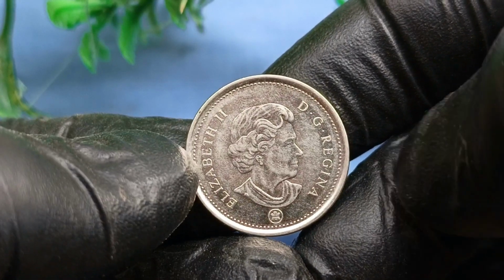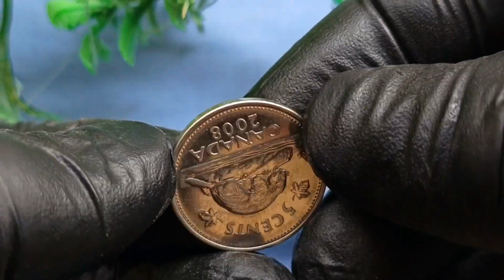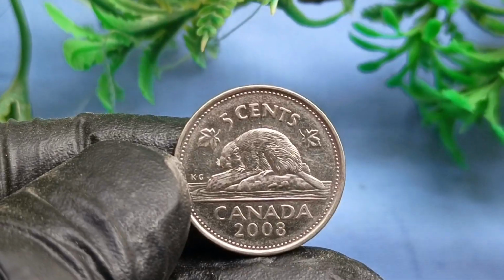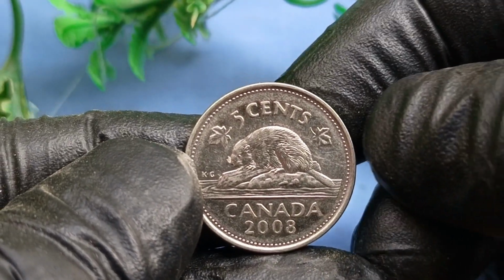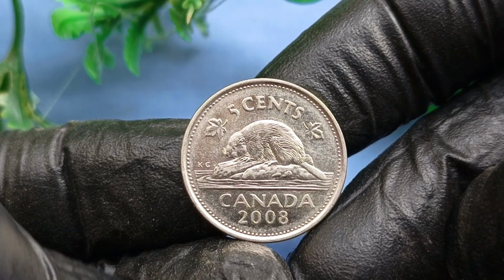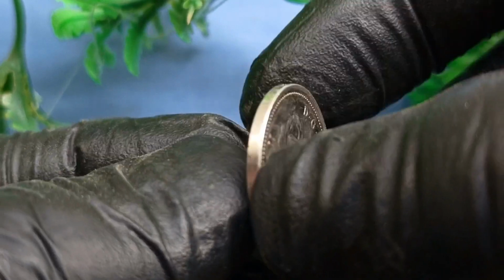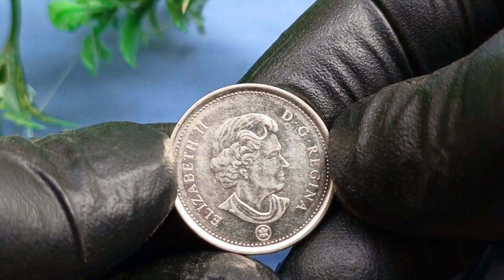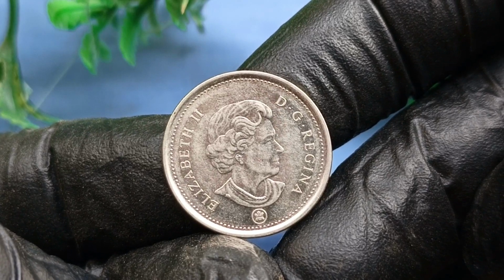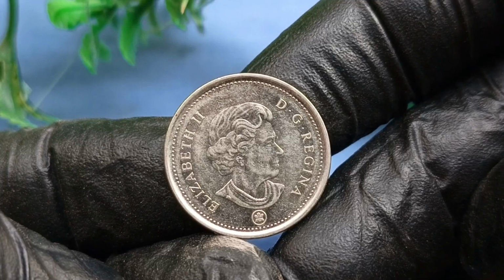While most remain ordinary circulation pieces, each one serves as a miniature record of Canada's economic life during the early 21st century. Everyday coins often become tomorrow's historical objects simply because they survive. For collectors, the true attraction of the 2008 Canadian nickel lies in understanding its place within the broader story of Canadian coinage rather than expecting extraordinary rarity. It represents the continuation of a beloved design, the modernization of minting technology, and the enduring presence of Queen Elizabeth II on Canadian currency during her long reign.